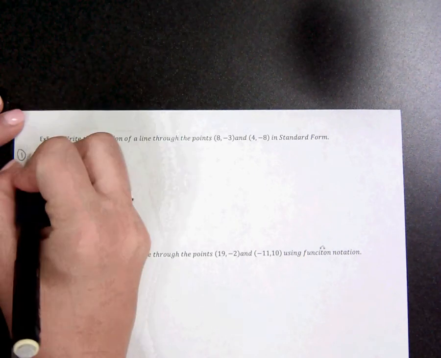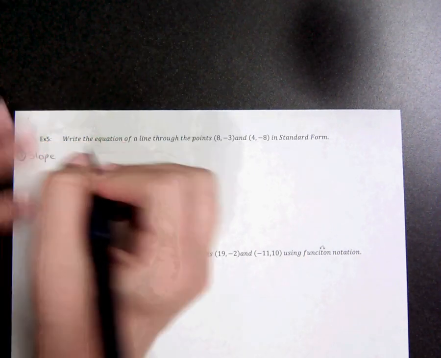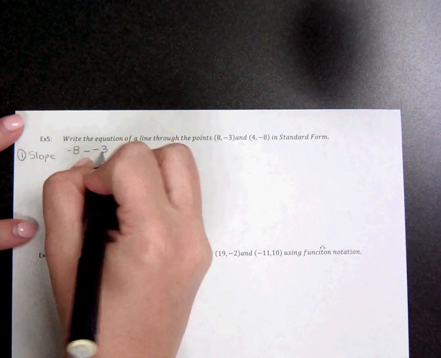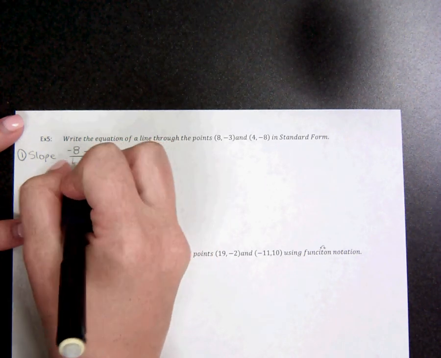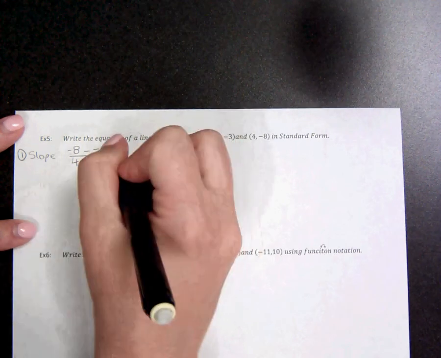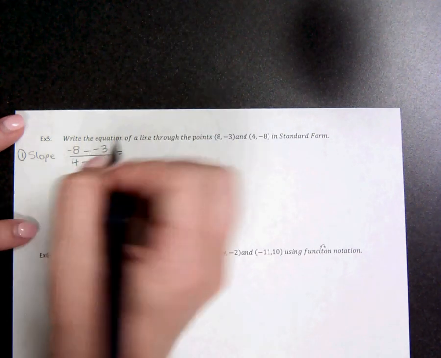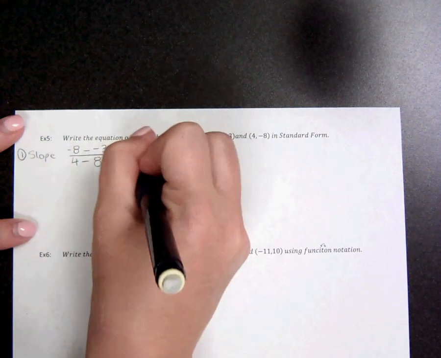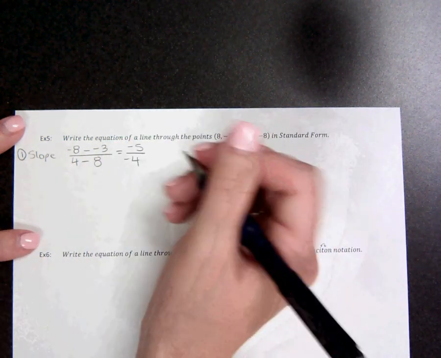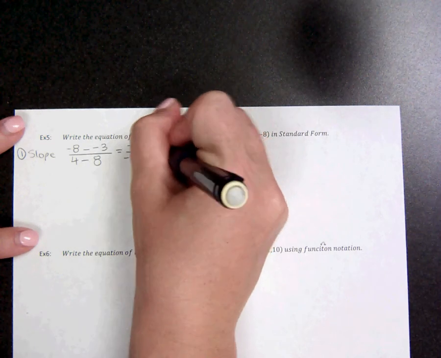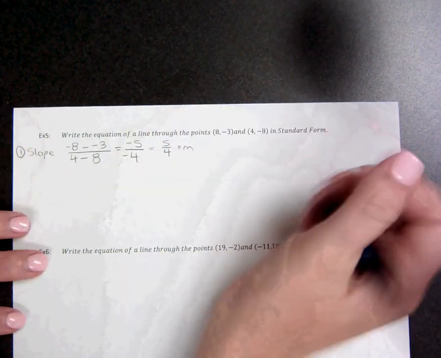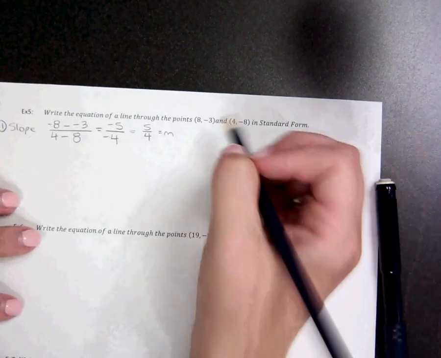Let's find our slope. That's going to be -8 minus -3 over 4 minus 8. -8 minus -3 is -5, and 4 minus 8 is -4. The negatives cancel, so we're left with a slope of 5 over 4. That is our m.